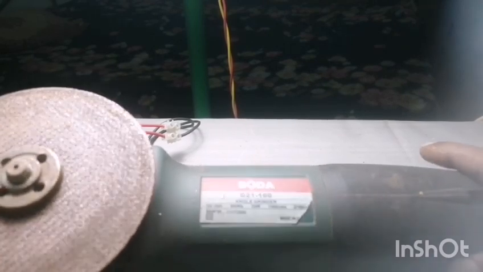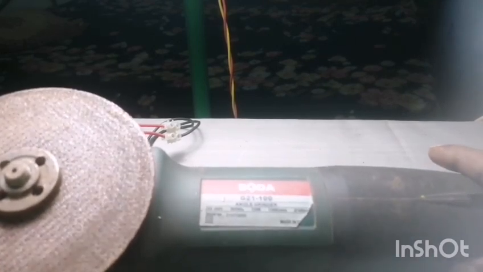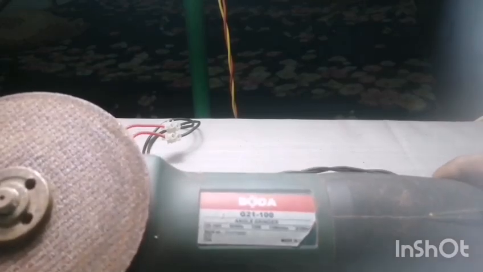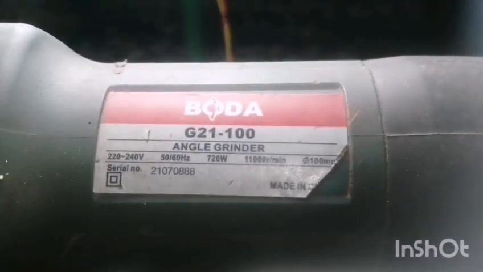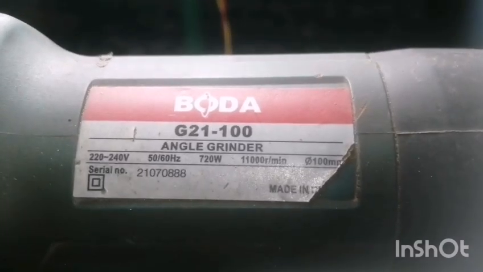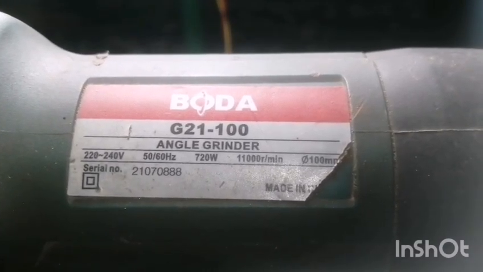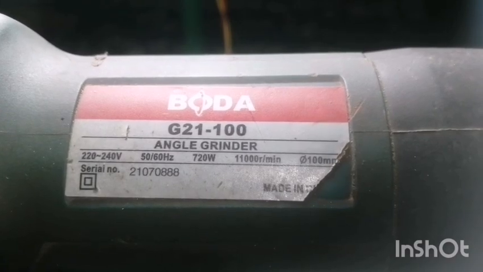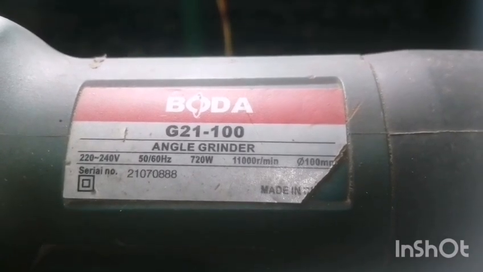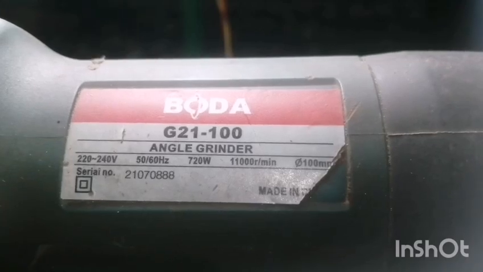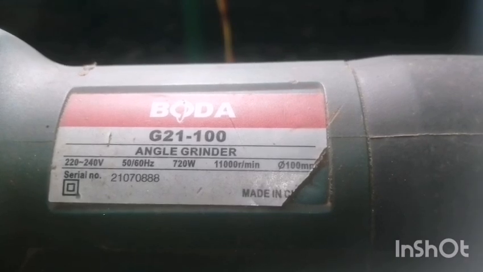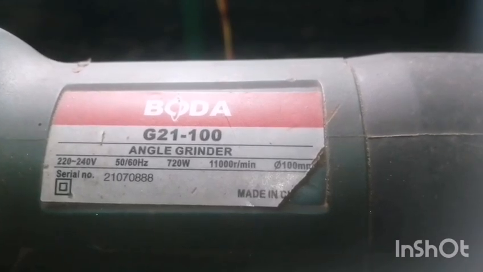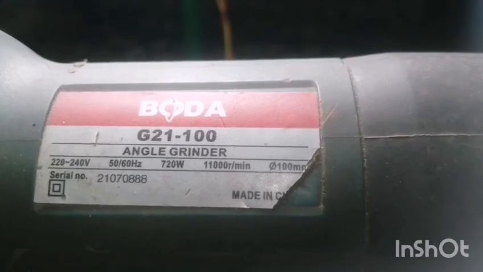Here you see I am holding a grinder. I just want to show its nameplate. It is written 220 to 240 volt AC, 50 to 60 hertz, and its wattage is 720 watt, almost 1 horsepower.